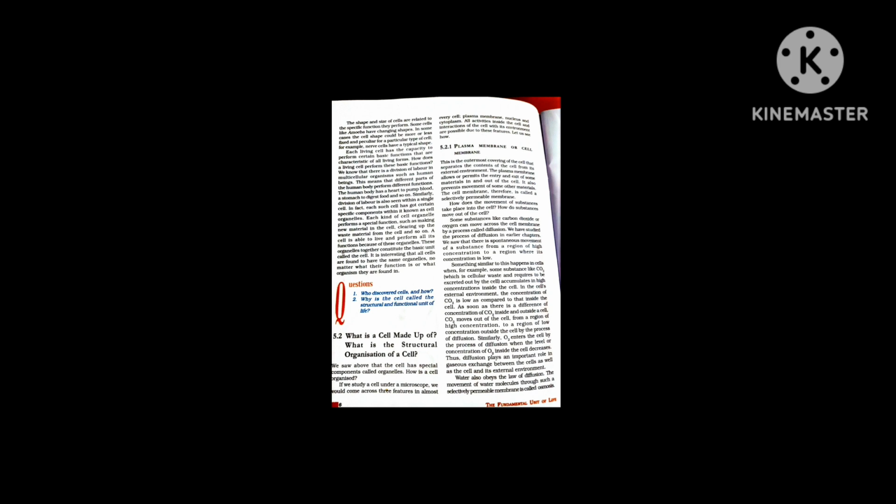In the cell's external environment, the concentration of carbon dioxide is low. As soon as there is a difference in the concentration of carbon dioxide inside and outside a cell, carbon dioxide moves out of the cell from a region of high concentration.